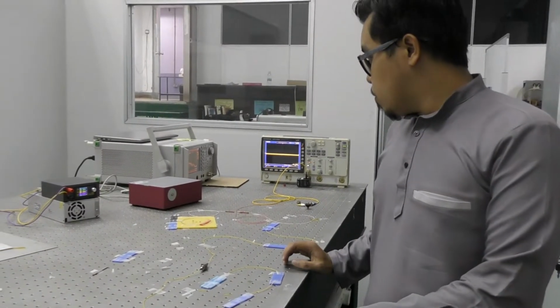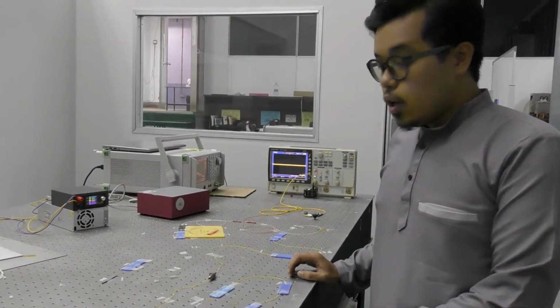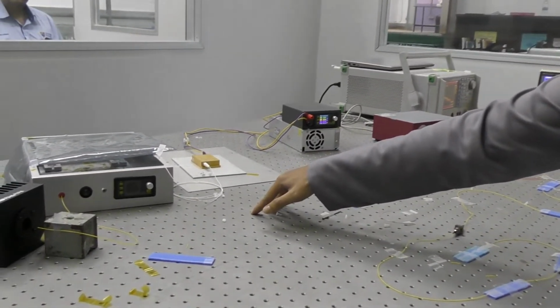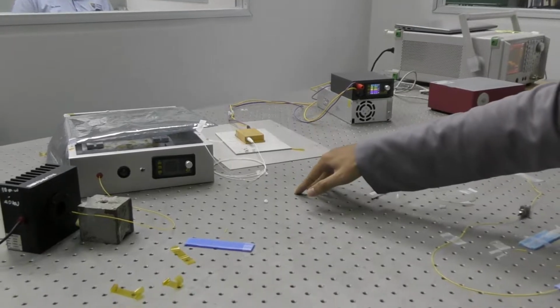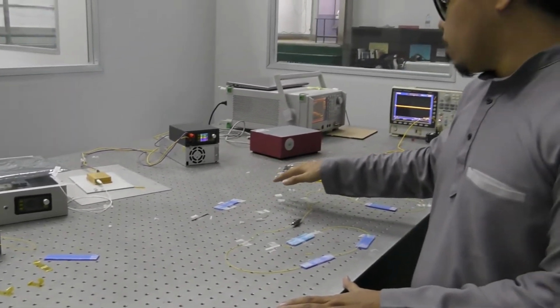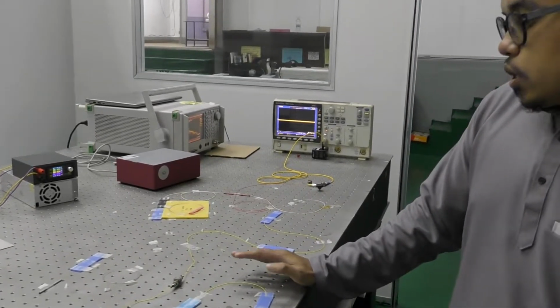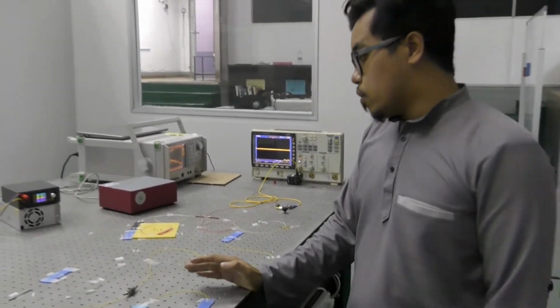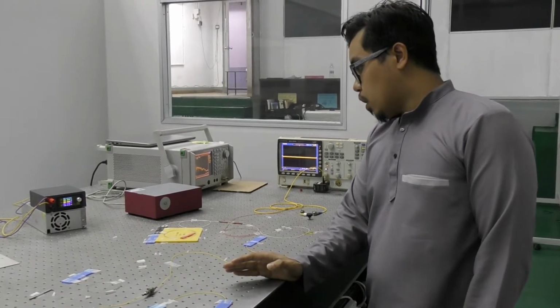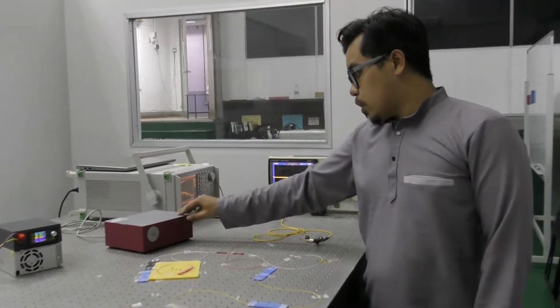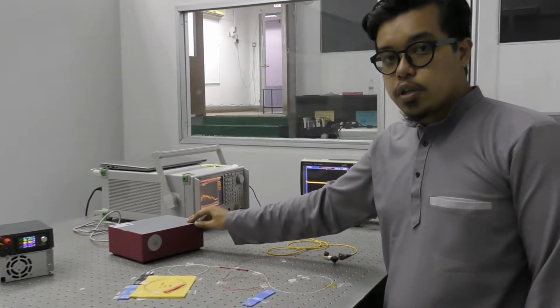Here we do 2 micron fiber lasers. As a source we use a backlight erbium ytterbium laser to pump the thulium-doped fiber in this cavity. This cavity will produce a 2 micron wavelength, and the wavelength will be visualized in a spectrometer here.